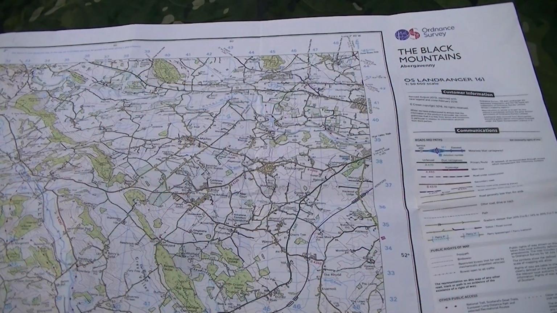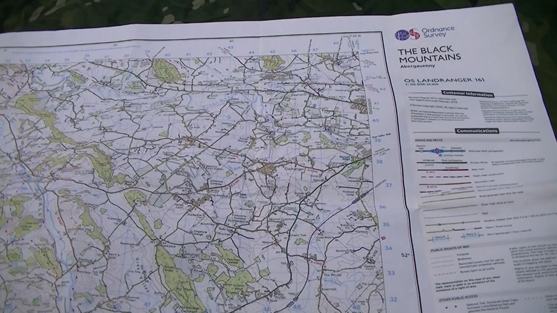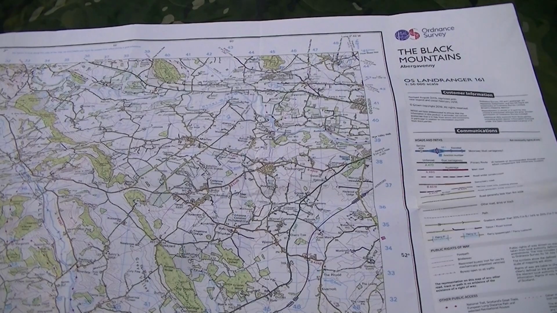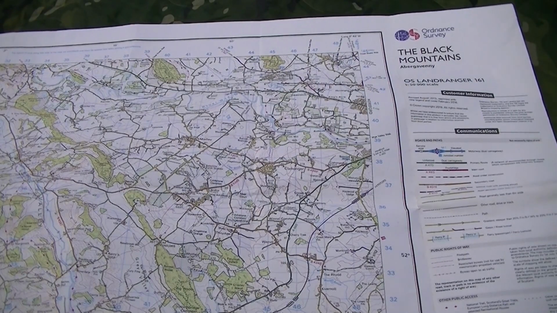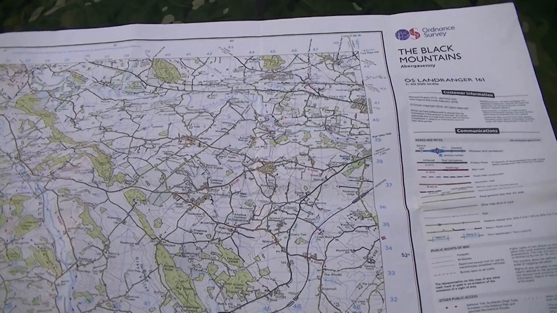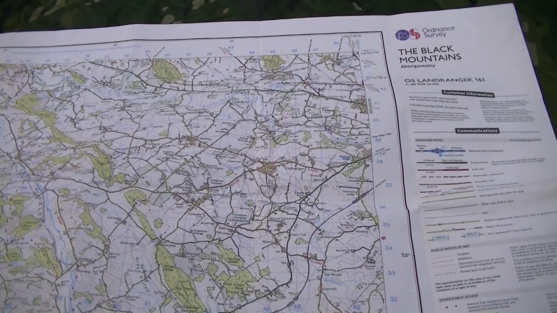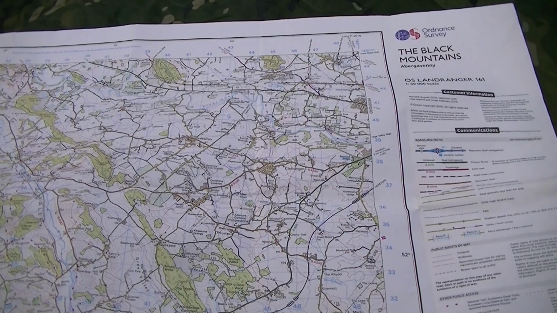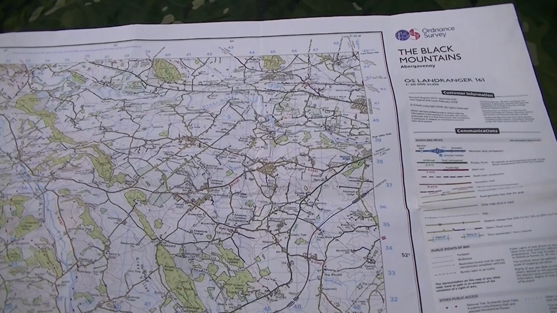Okay then, to make the grid reference absolutely unique to any point in the UK, what we also need to quote is a 100 kilometre grid zone designator, and that is marked in all the corners, top left, top right, bottom left, bottom right of the map, and any point on that map where the northings or eastings go through the 0, 0 and then recount again.